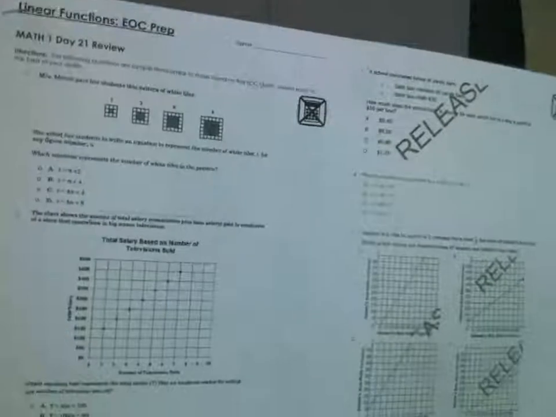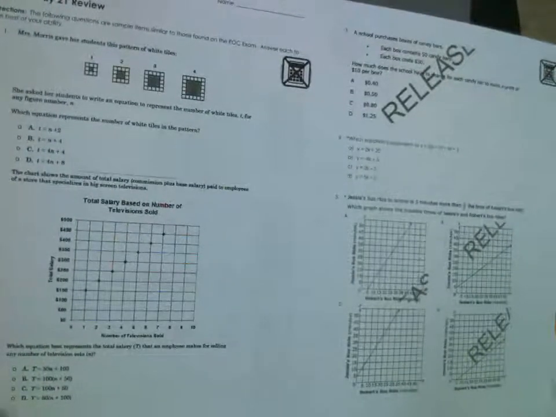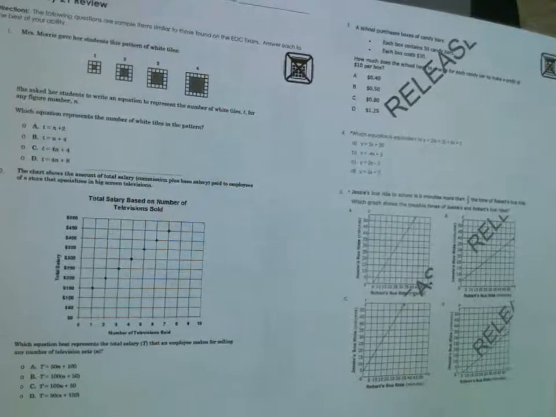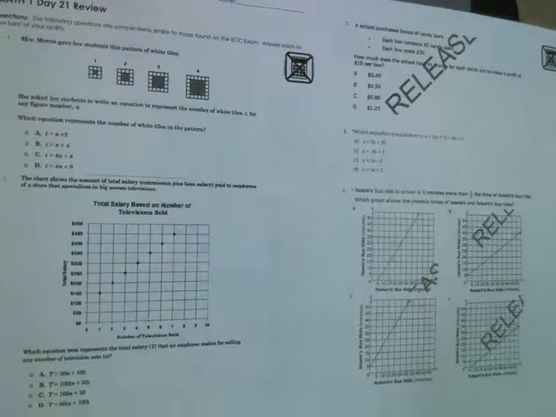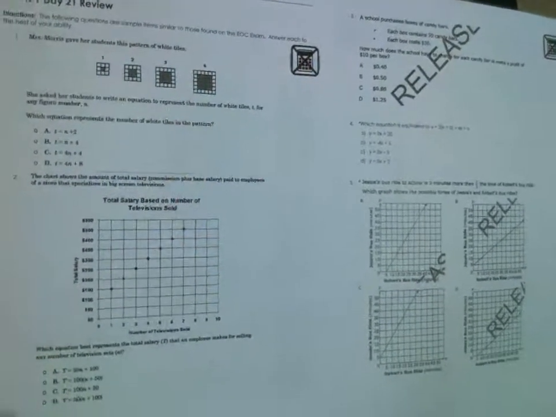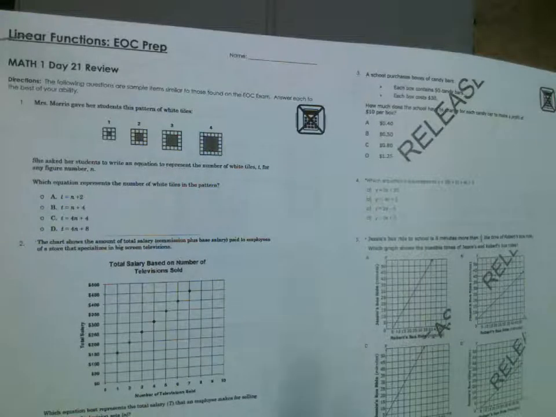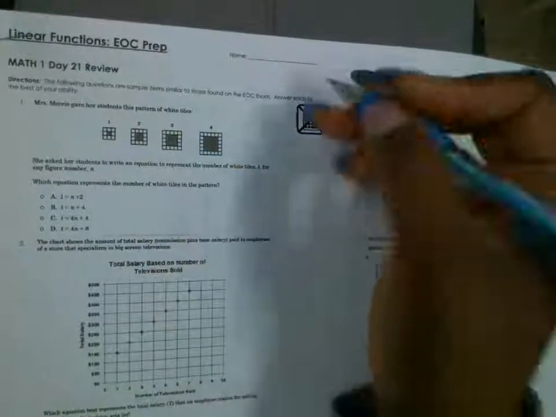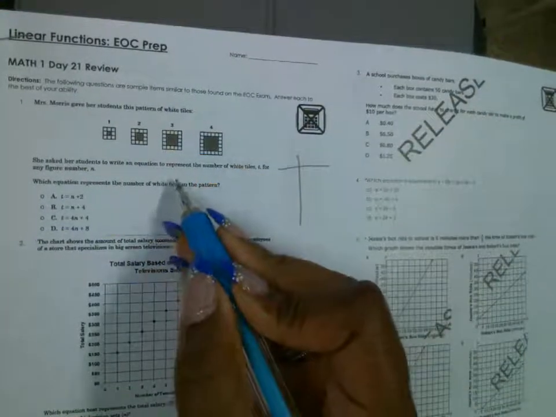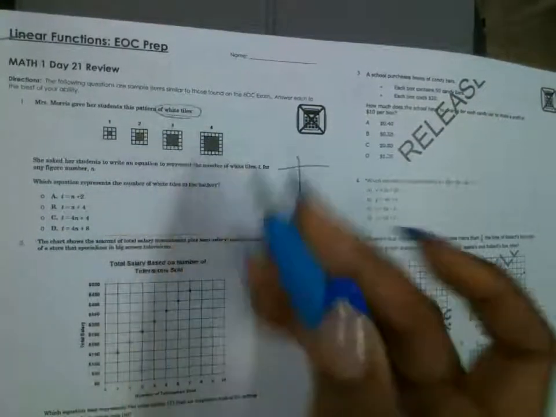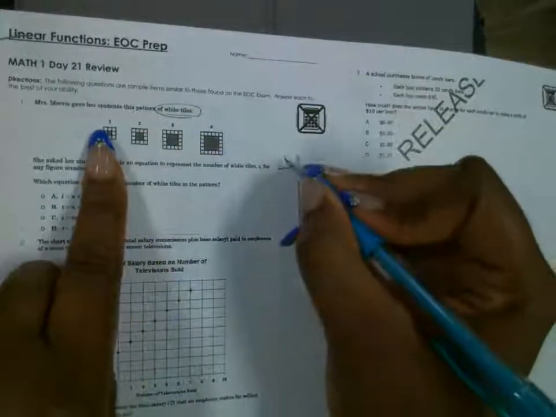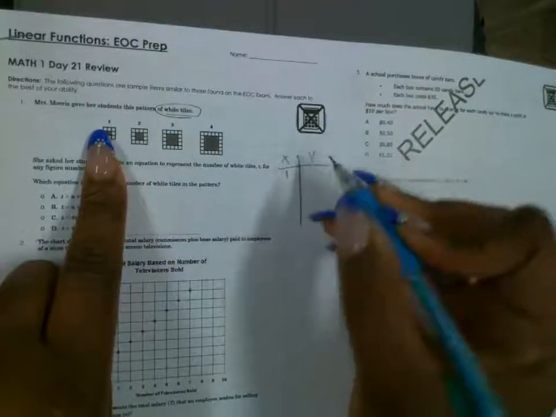From yesterday, this one? Do as many as you can do. Read the question and answer. All right, this one right here, guys, most of us got this one wrong. It's asking for the white tiles. So this is X, this is Y.